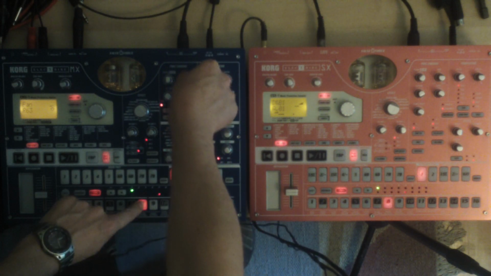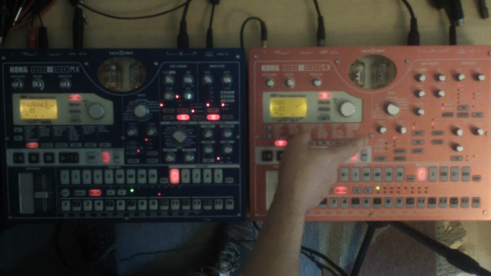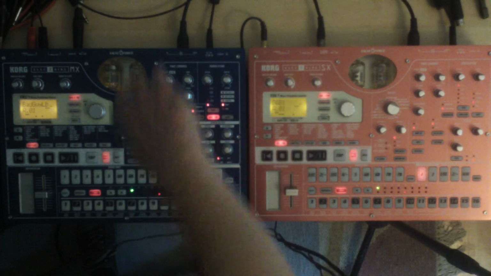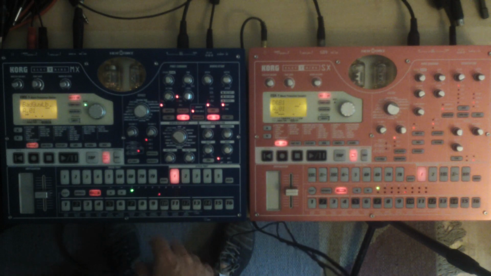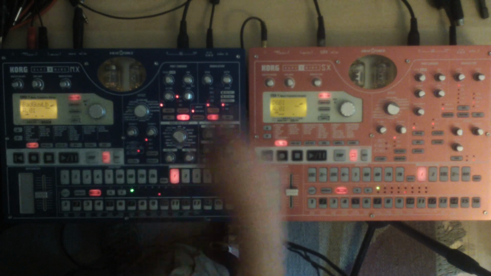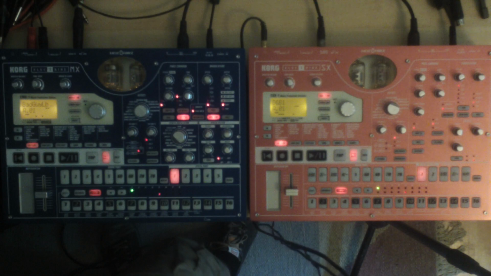Okay, I turn the pan to the right, and also the sound of the ESX on the same track will be put to the right. I don't want that. And also, I don't want note changes to be transmitted. I don't want controller changes to be transmitted. And okay, so how do I avoid that?